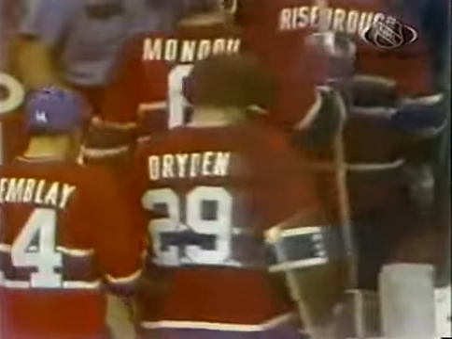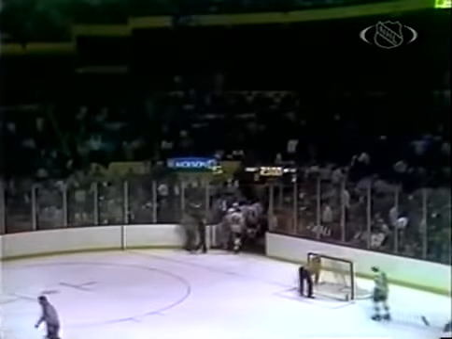So Gilles Gilbert and Ken Dryden will be the goaltenders on the spot tonight in overtime. And you have got a situation in the NHL with both games, the semifinals, now heading into overtime. The Bruins outshot the Canadiens 15-5 in that third period.